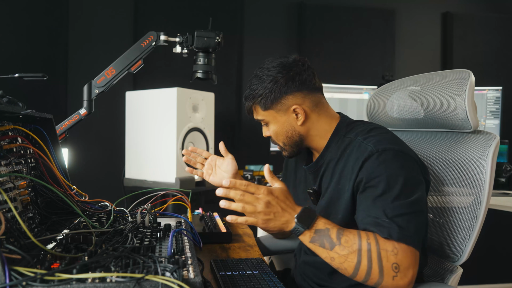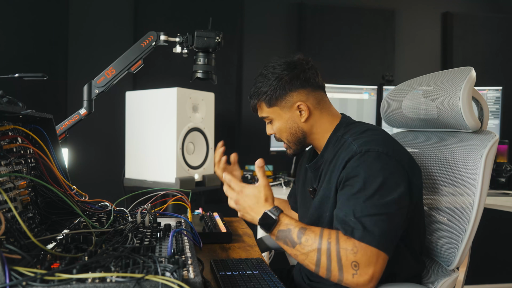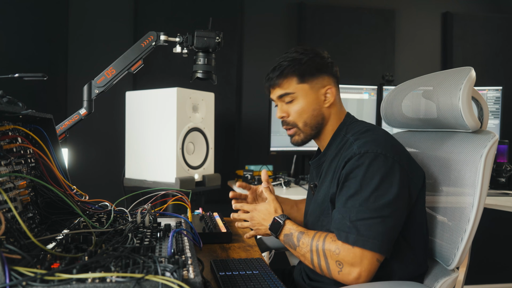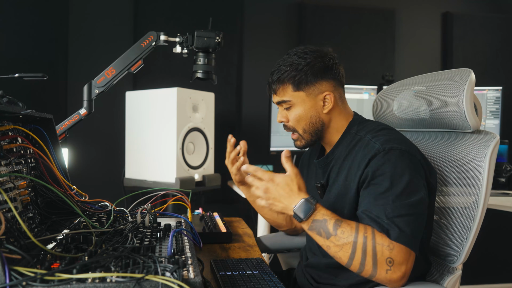So let me give you a quick little rundown on this patch. I have the manual up in front of me just to help me explain and paint you a better picture of exactly what's going on and how I created it.